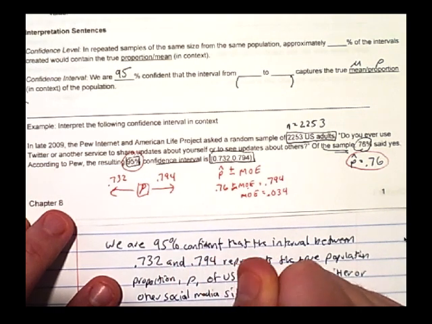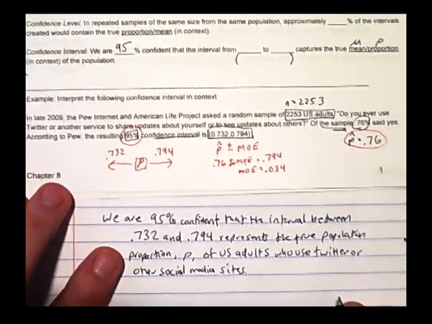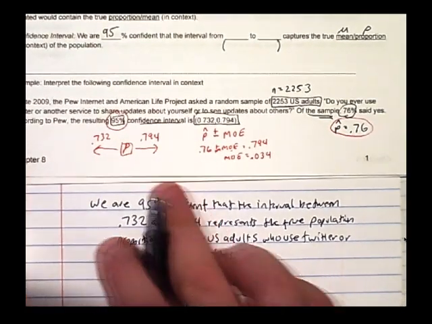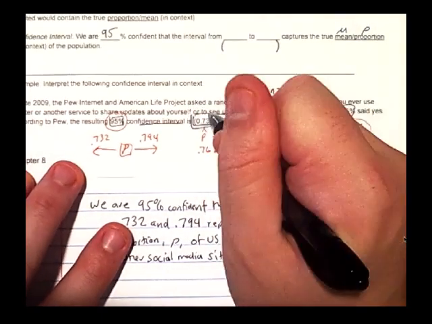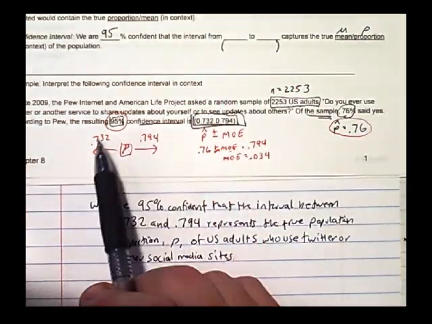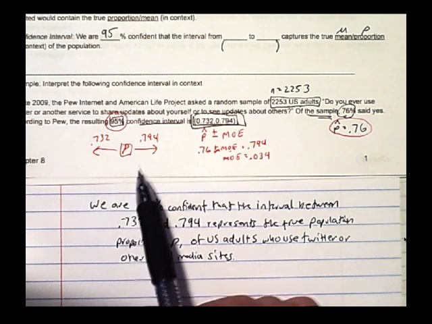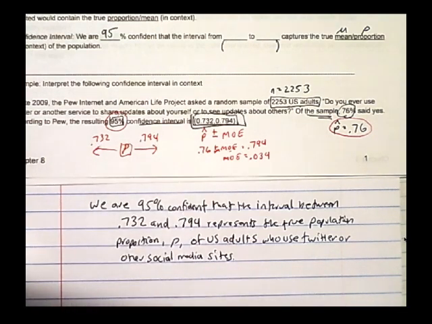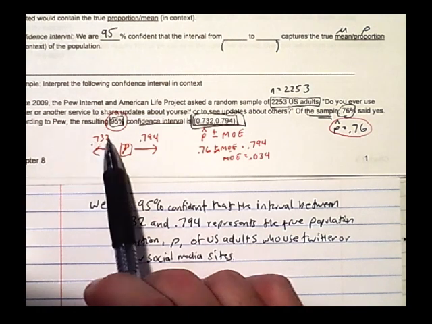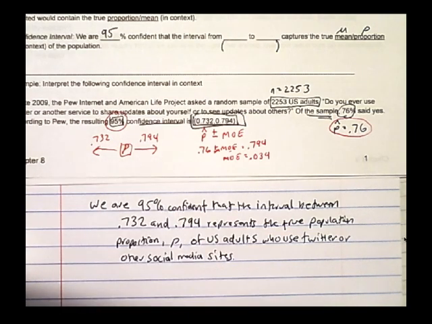So in this particular one, we didn't have to do a calculation. They just wanted us to interpret what this interval really means. My rho has to be somewhere between 73.2% and 79.4%. It could be as low as this, could be as high as this.